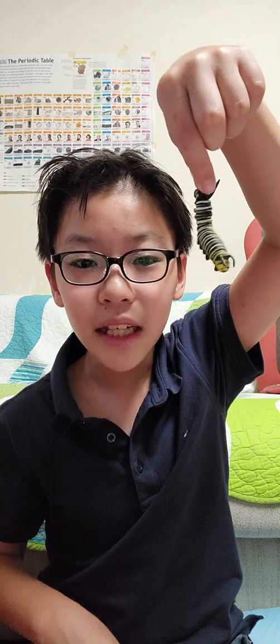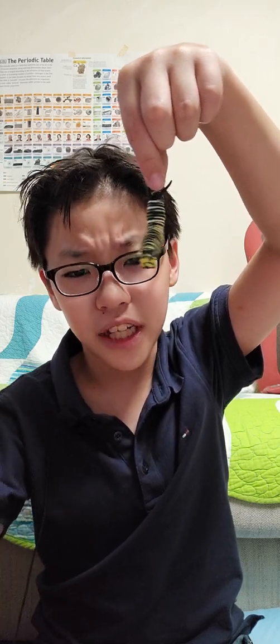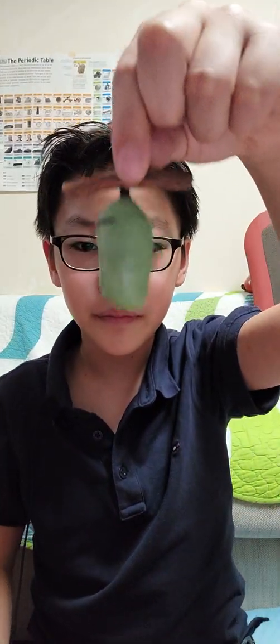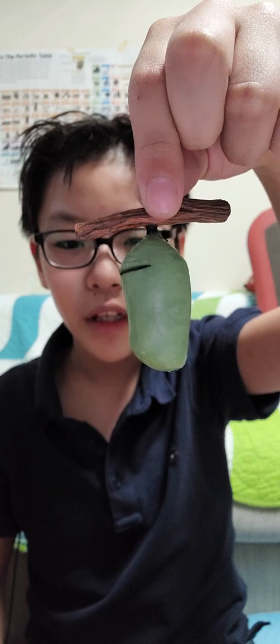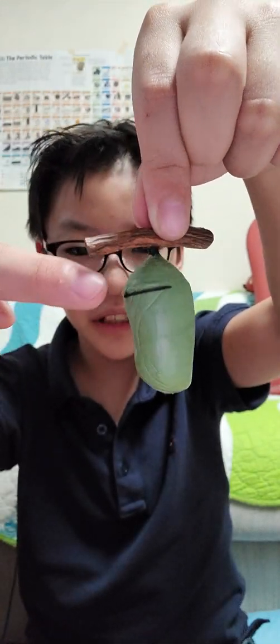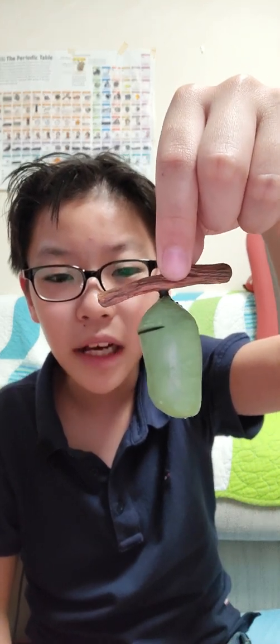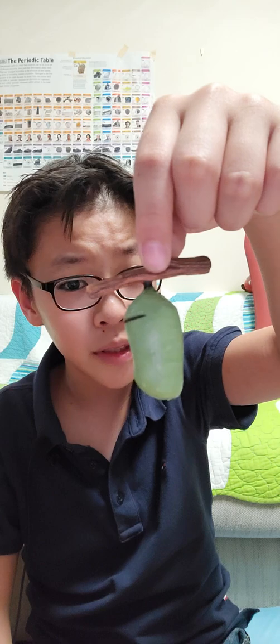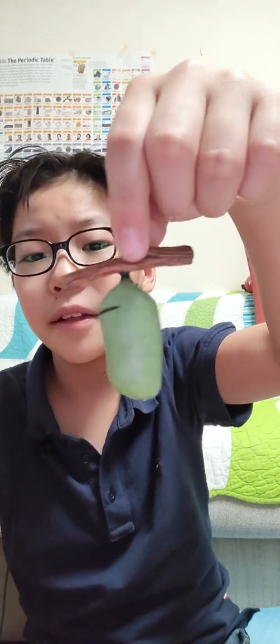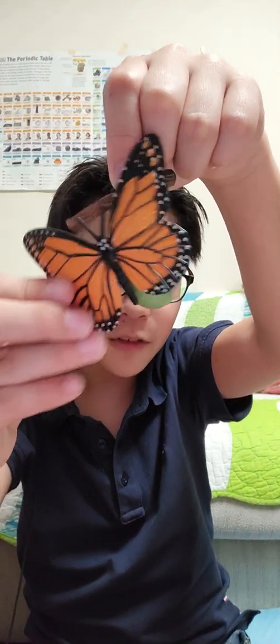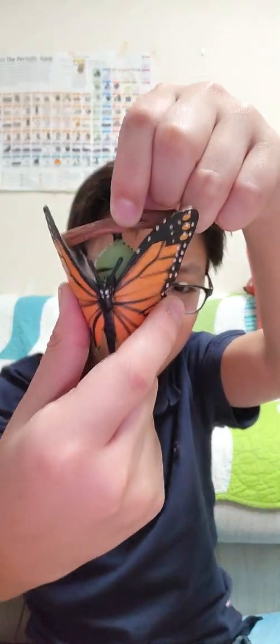Dangle up against a branch or a leaf and change into a chrysalis or pupa. Most of them have this line so that when the butterfly hatches out, it can crack open the chrysalis itself. Now, back to the pupa. It'll stay there for weeks or sometimes even months. And then when it finally cracks open and the butterfly comes out, usually the wings are pretty much folded.